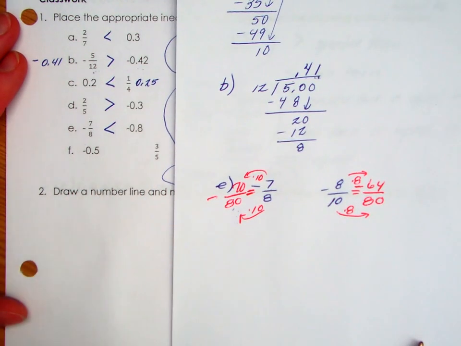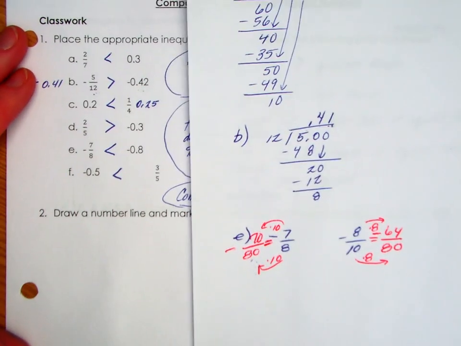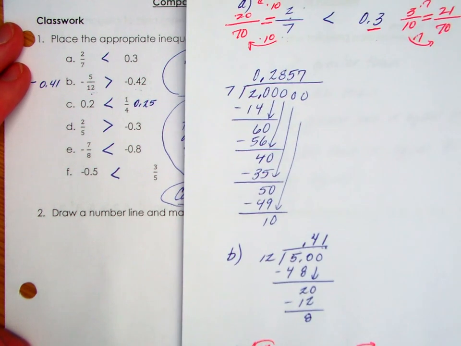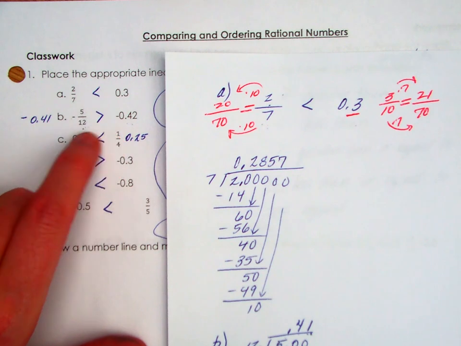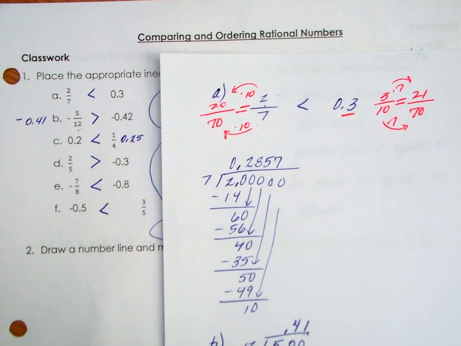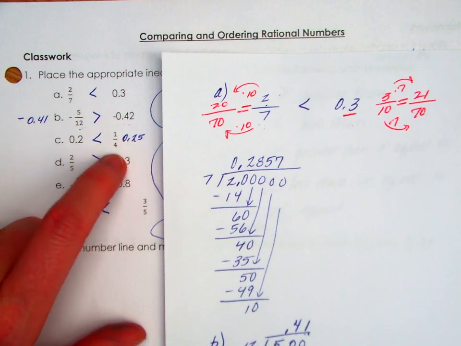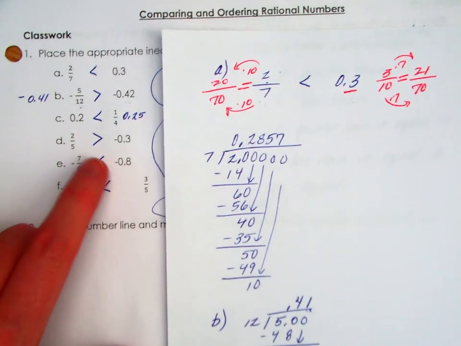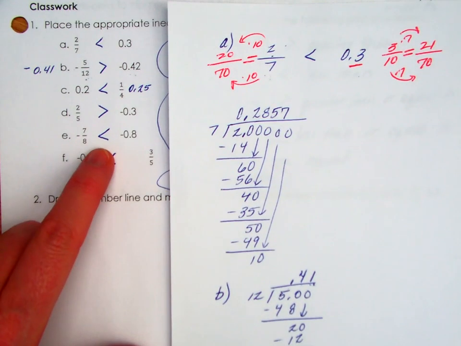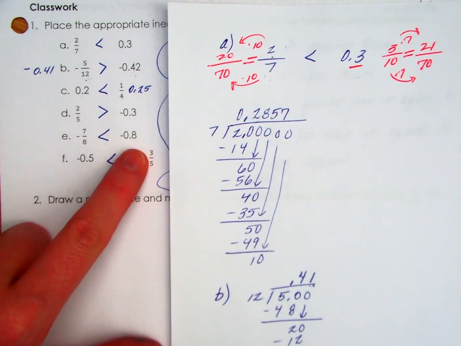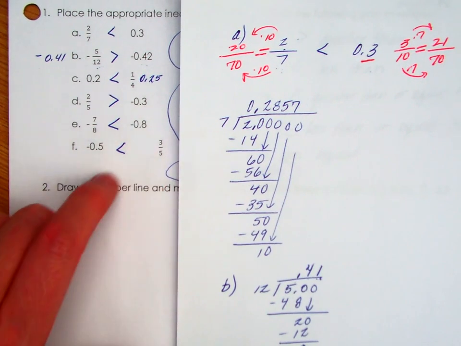Again, a negative and a positive. The negative is going to be less than the positive. So to recap that, here we used common denominators. Here I used division to convert from fraction to decimal. Here I used some prior knowledge, but I did technically convert from fraction to decimal. Here I used my knowledge of positive and negative numbers. Here I used common denominators after I did a little conversion. And here I used my knowledge of positives and negatives as well.